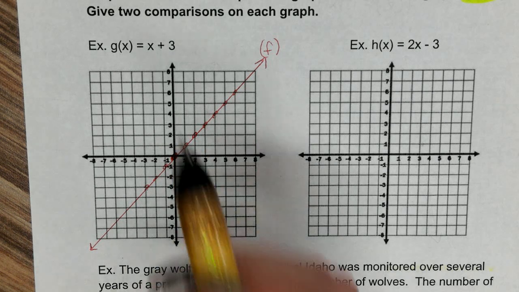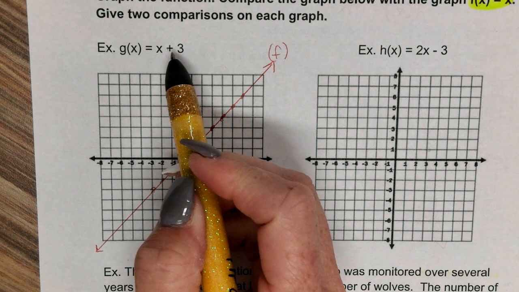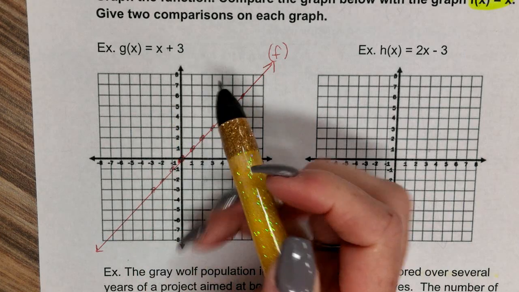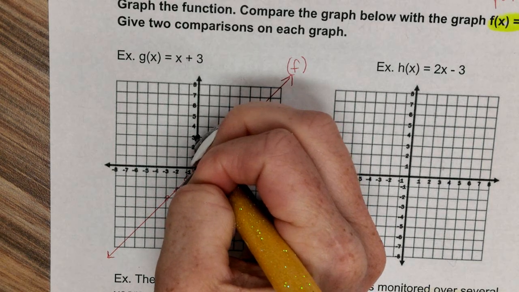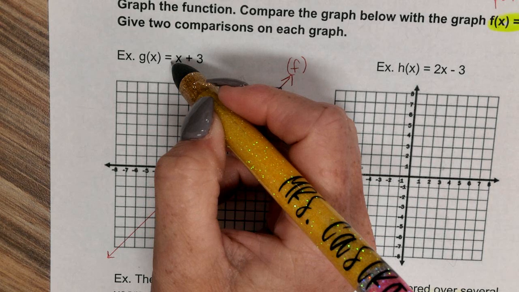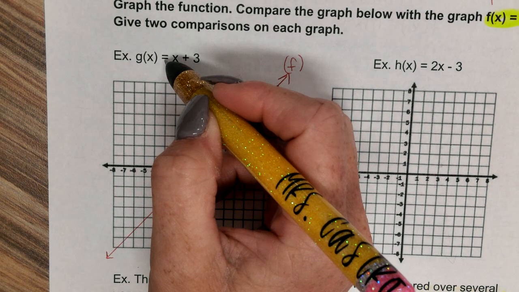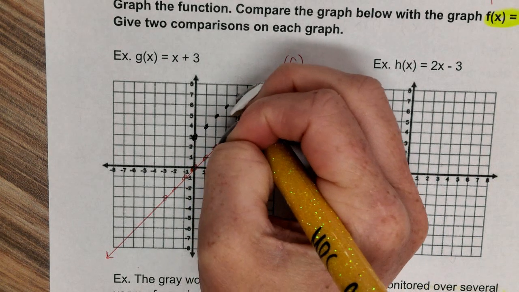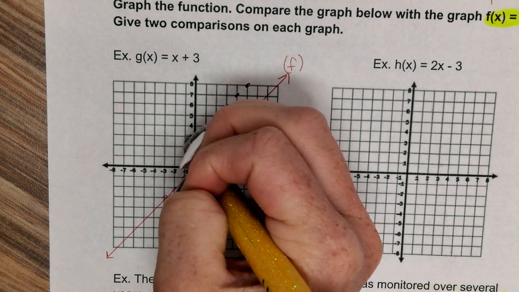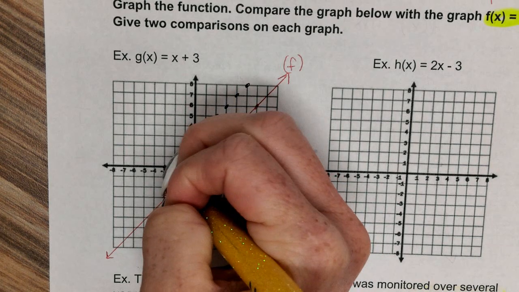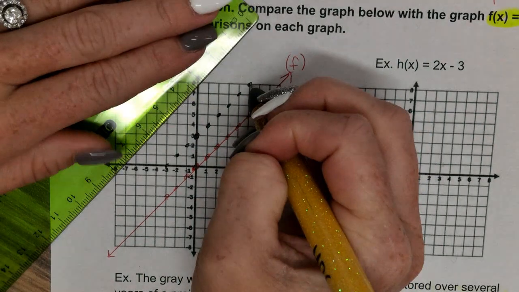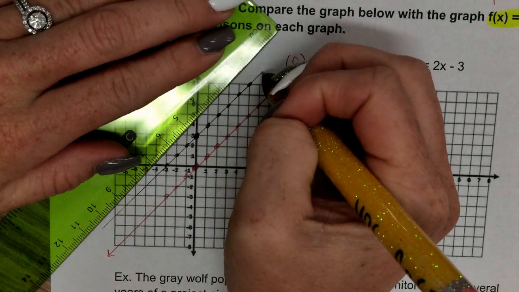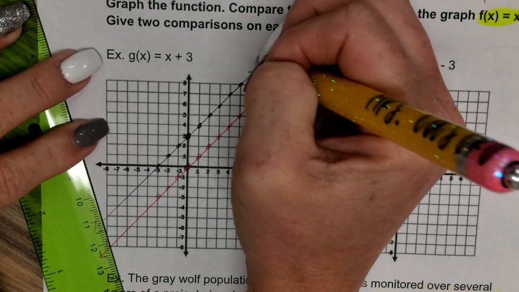Now let's go graph the new function g. Where am I going to start on the y-axis? At the 3, so put a dot at 3. Is the slope the same? Yes, so my rise over run is 1 over 1, so the same type of slope. And I'm going to label this g.